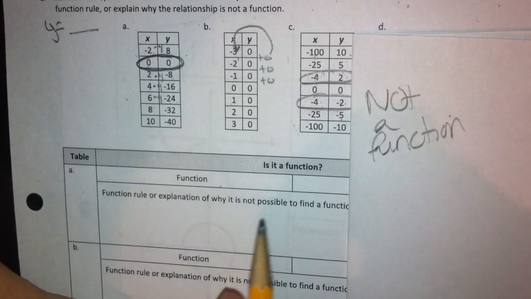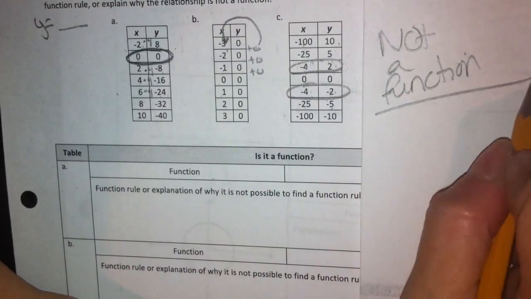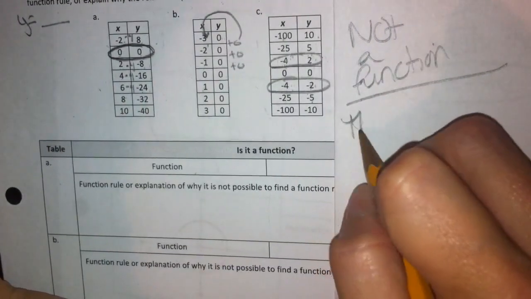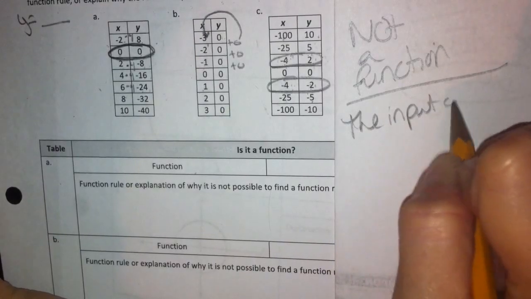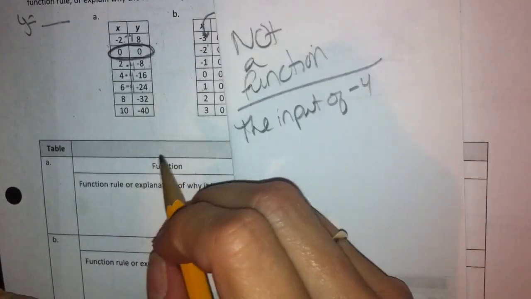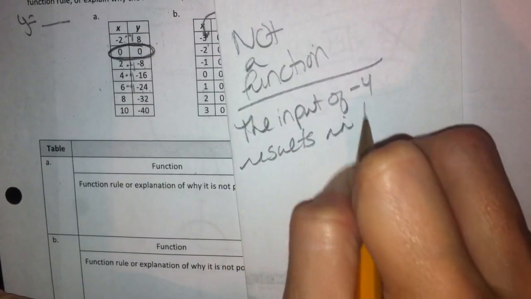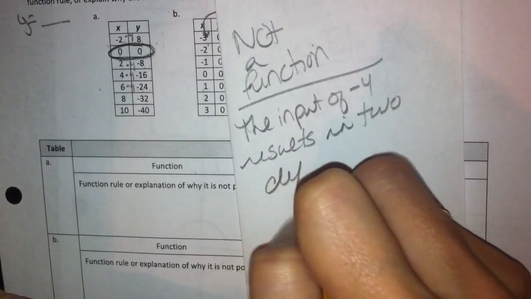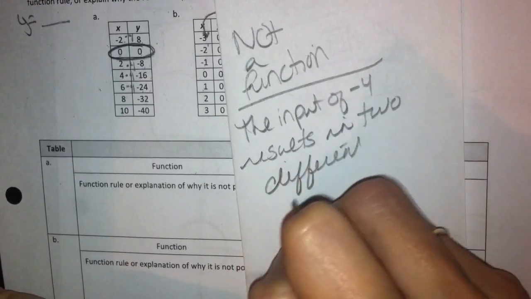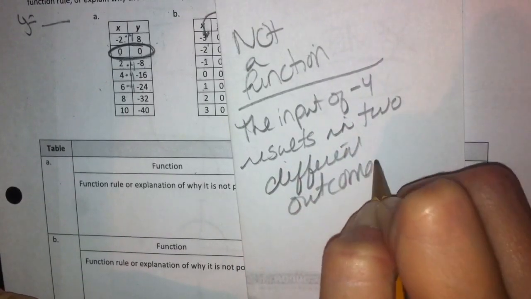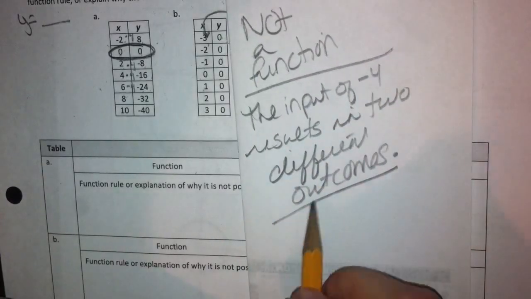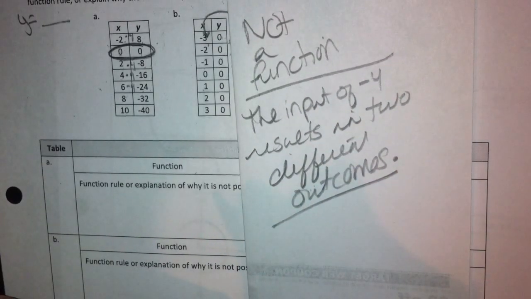If it's not a function, we don't have to come up with a rule, but we have to explain it. So the input of negative 4 results in 2 different outcomes. Therefore, it's not a function.